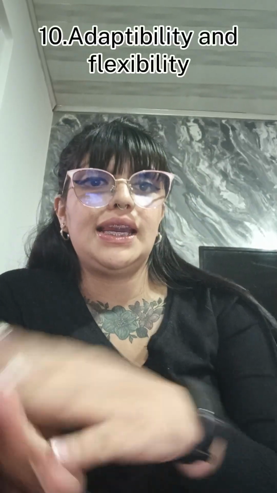10. Adaptability and flexibility. Be flexible and willing to adapt the teaching methods based on students' progress and the changes that might arise. By taking these aspects into account, a teaching path can be designed to maximize learning potential and help students achieve their language goals effectively.